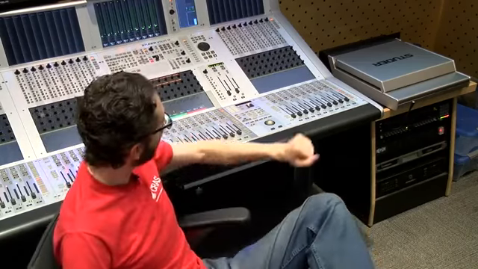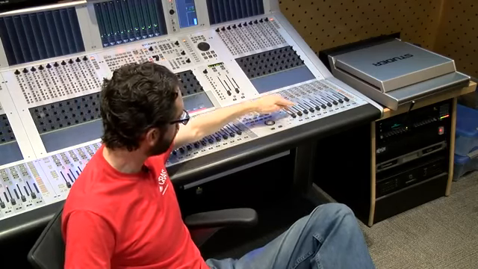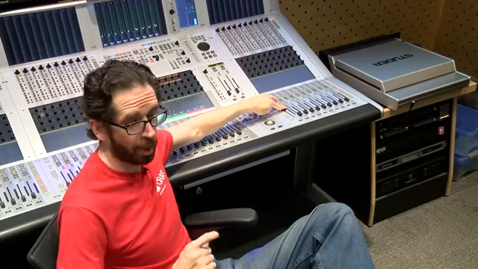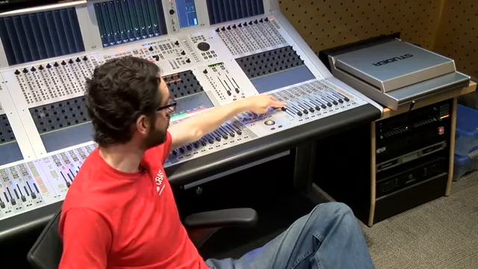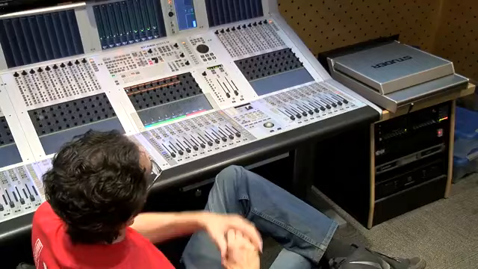What happens with that is, instead of having 2 faders on the board that you'll use for your left and right, you'll actually just have 1 fader that will be accessible, that will be your left and your right signal combined, saving me a fader. So I think that's the better way to do it. So let's go ahead and take a look at the software and actually get this done.